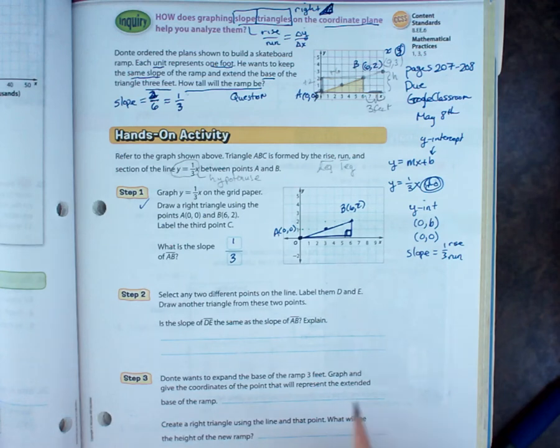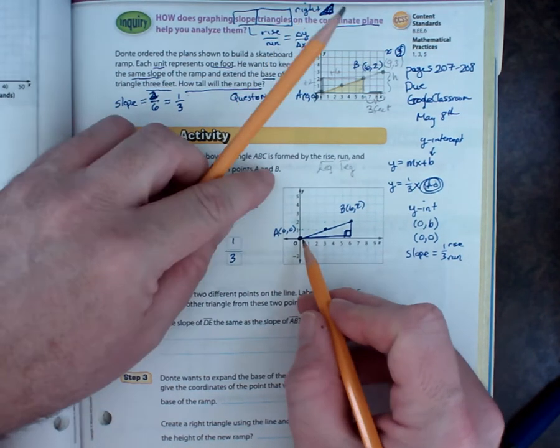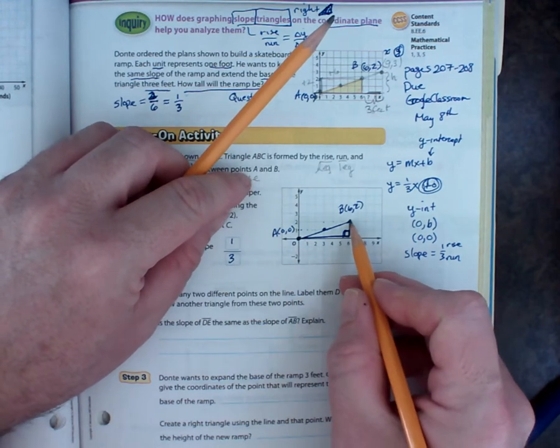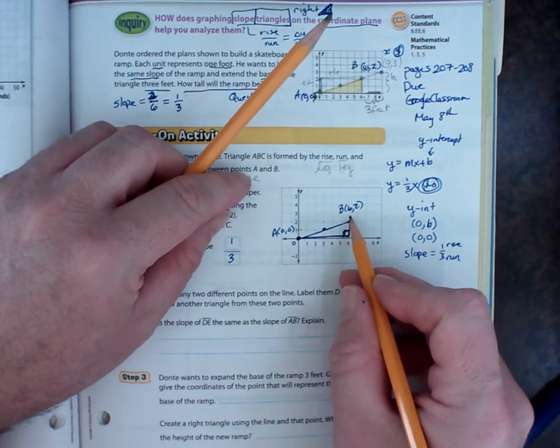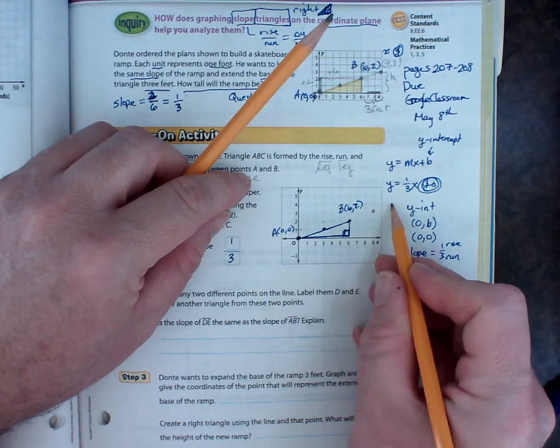Let's use a pencil. I'm going to continue this out. This pattern goes rise 1, run 3; rise 1, run 3. Okay, so I went off the grid paper.